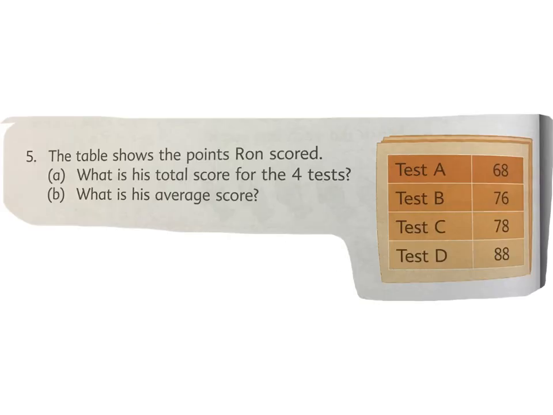Again, try this on your own. The table shows the points Ron scored. What is the total score for the 4 tests? How am I going to find the total? And what is the average? So how many tests were there? 1, 2, 3, 4. So if we add them all up, this is going to be the total. Go ahead and do that. And then you are going to divide by 4 for the average.